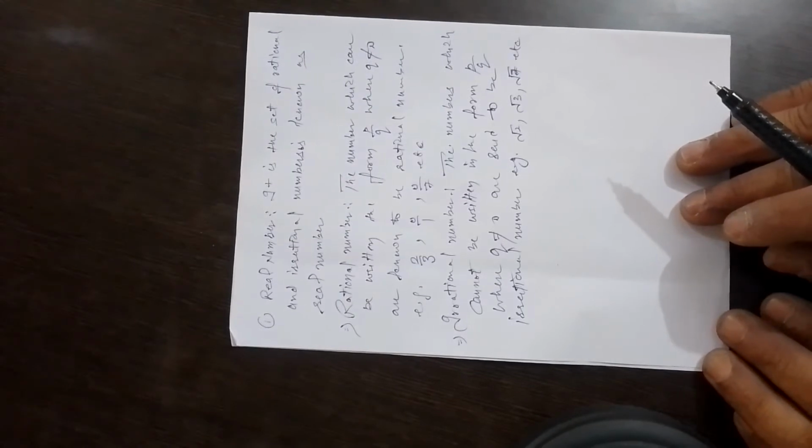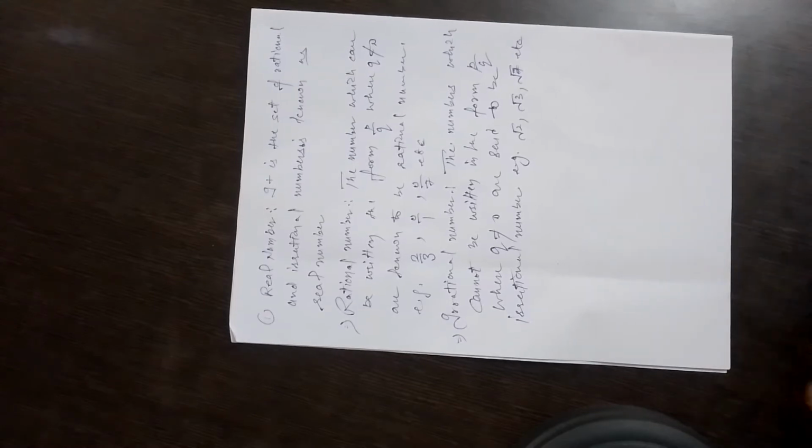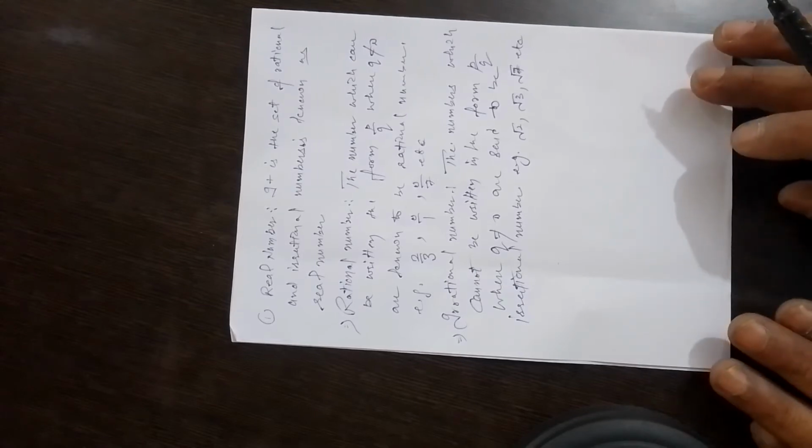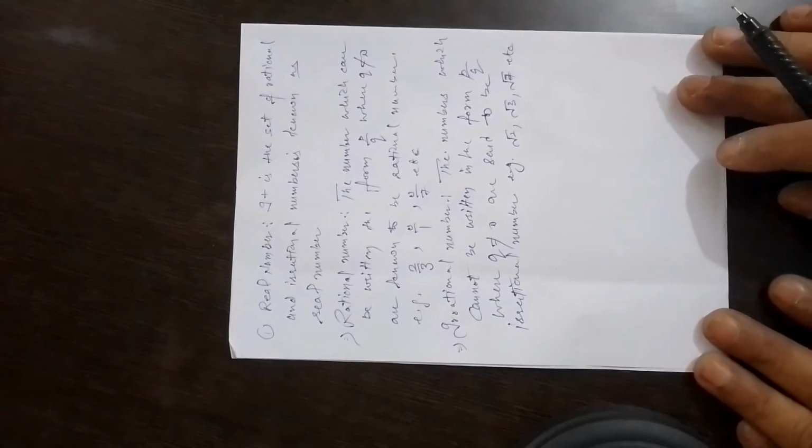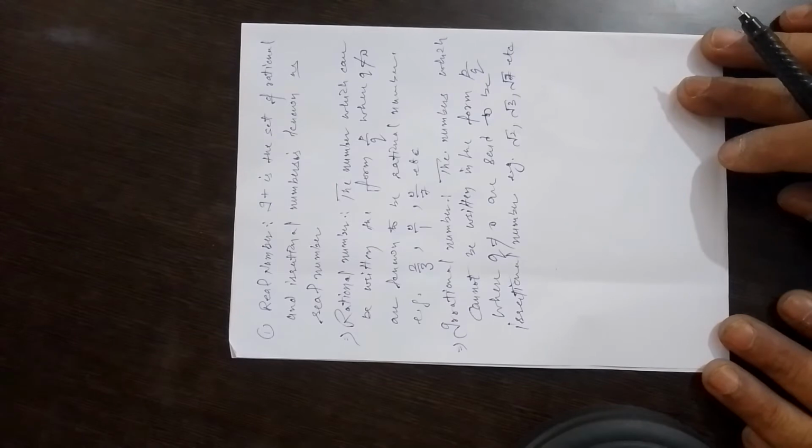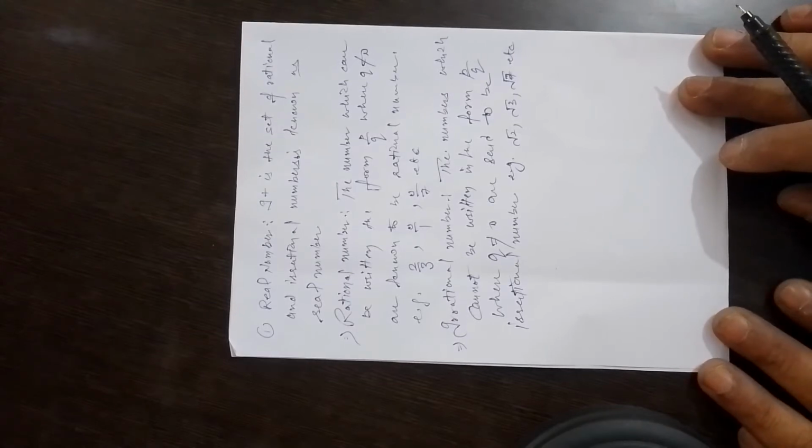Now in exercise 1.1 of chapter number 1, class 10th, we learn how to calculate the HCF of two positive numbers by using Euclid division algorithm.